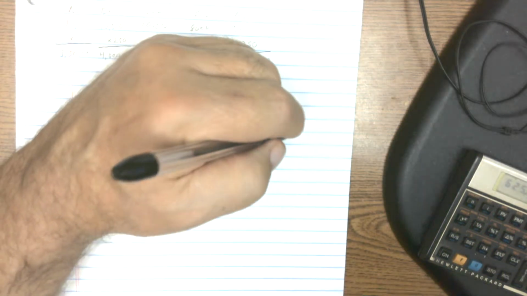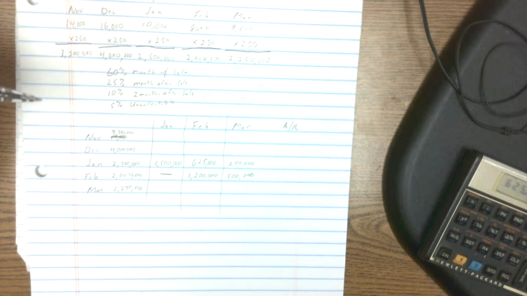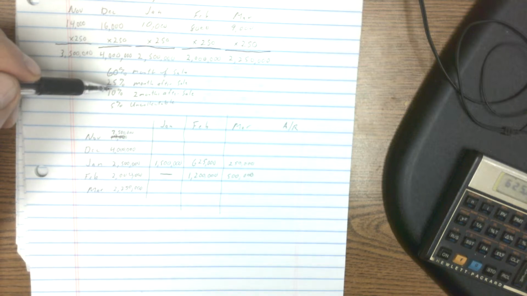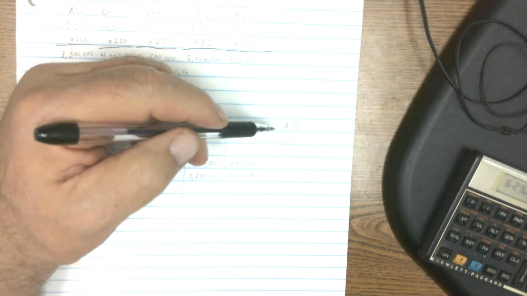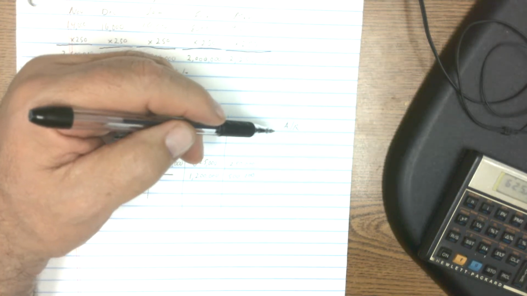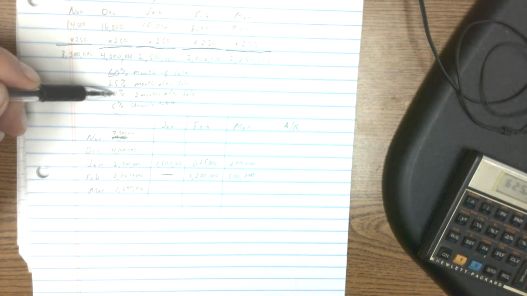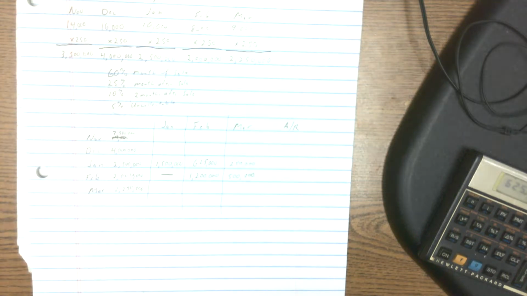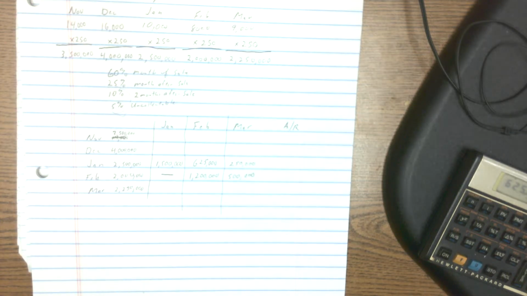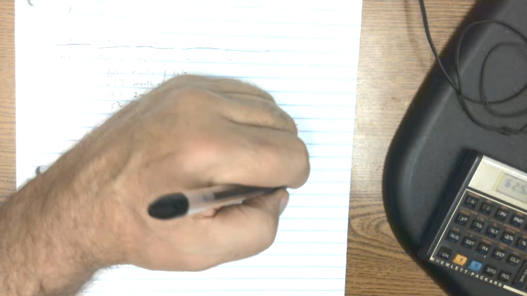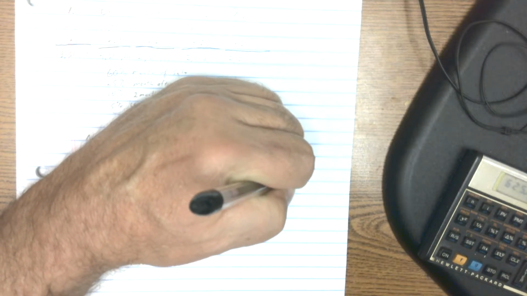Let's go ahead and put in an accounts receivable here. And the accounts receivable will be for the whole 15%, right? If you were to put April here, then you would just do the 10%. But if we're going to do the accounts receivable, we do the whole 15%, which would be 300,000.